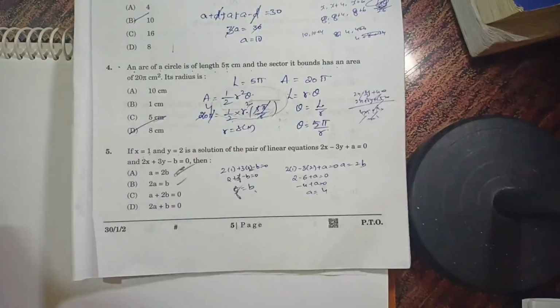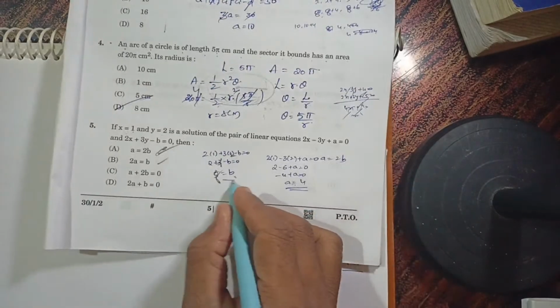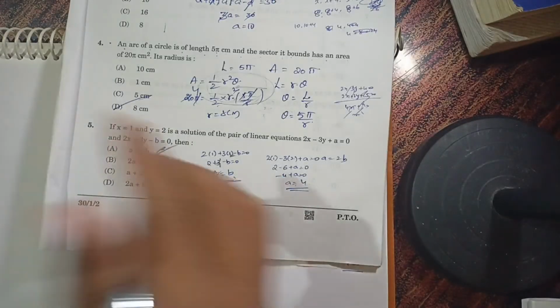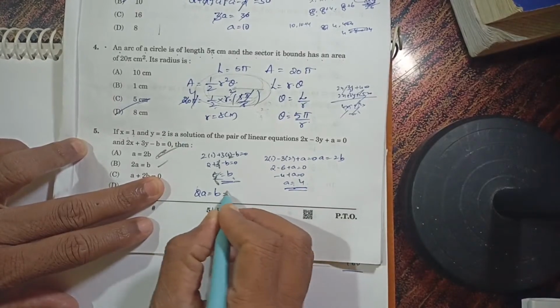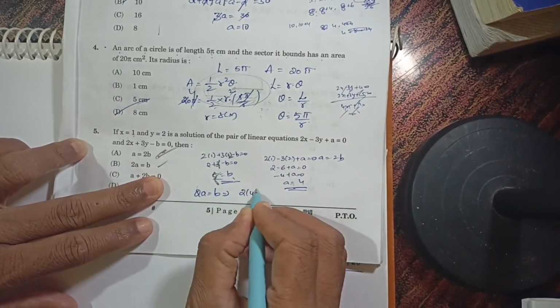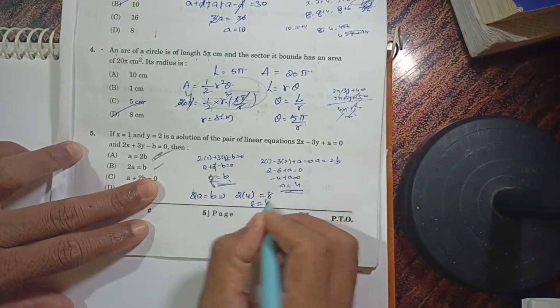So already we have substituted here. If x value is equal to 1, y value is equal to 2 is the solution of the pair of linear equations, so a value we are getting 4, b value we are getting 8. So 2a is equal to b is the correct answer. Why? Because if you substitute a value 4, 2 fours are 8, 8 is equal to 8.